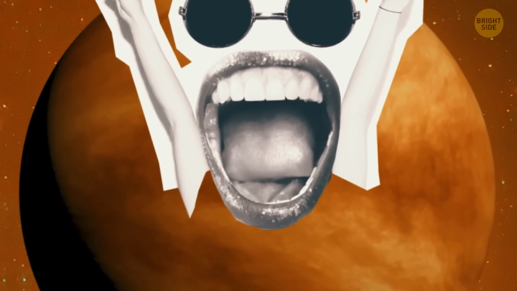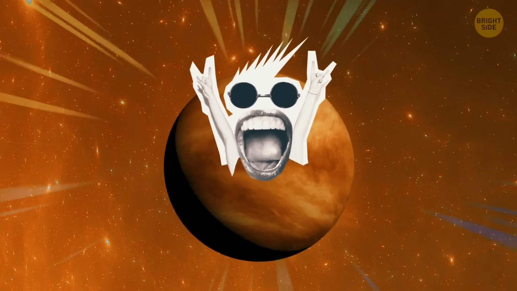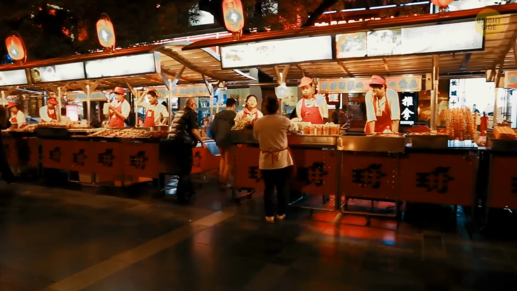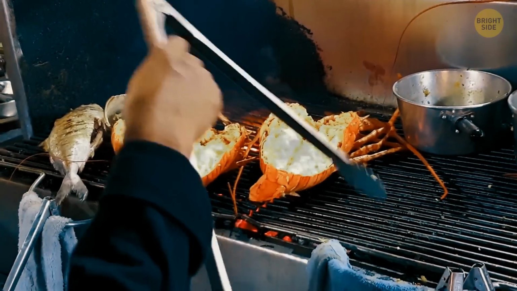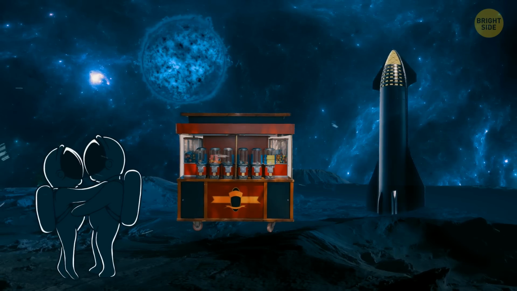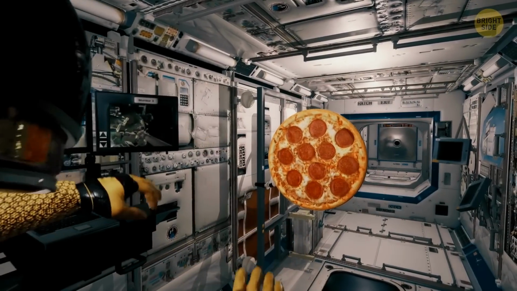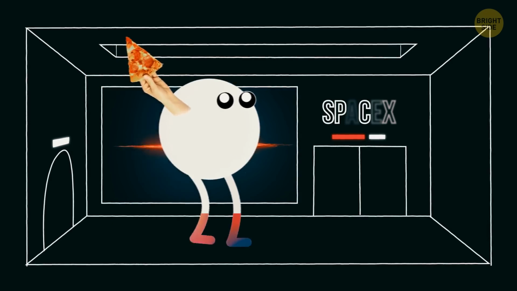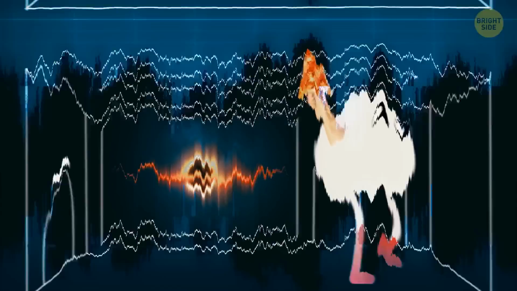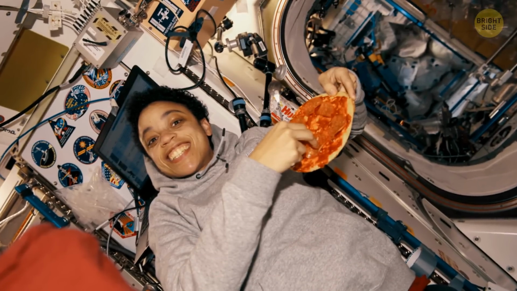Did I hear pizza? A huge part of traveling and exploring new places is being able to taste different flavors of food. In outer space, that's a bit more complicated. But hey, at least you can take some pizza with you. Well, actually, you'd have to have it delivered to you in a cargo ship. This way, ingredients would come fresh and ready to eat.